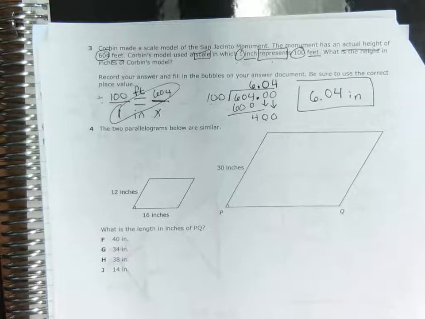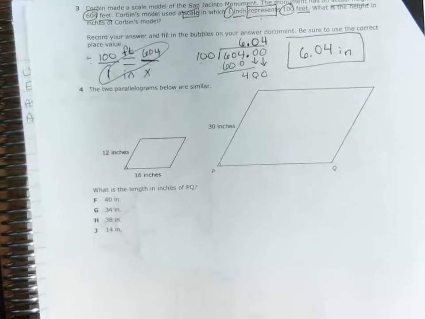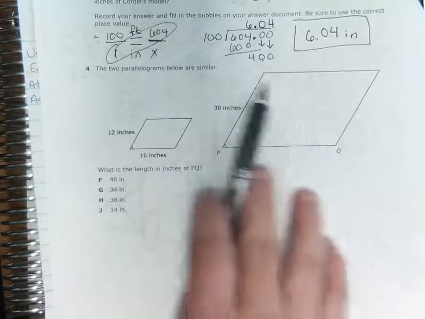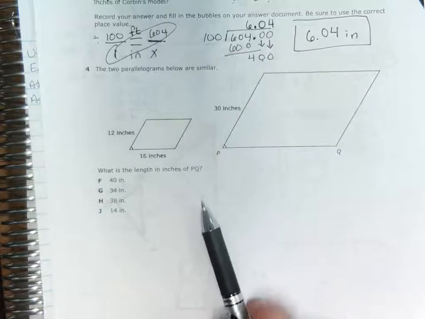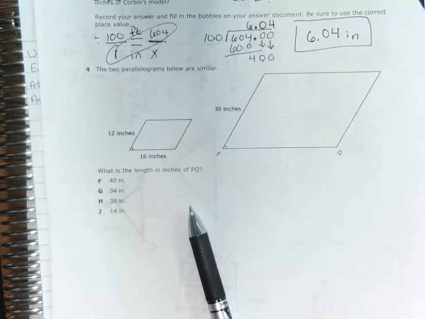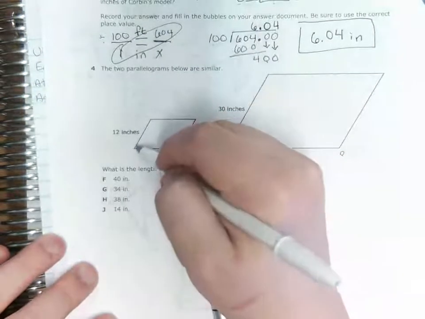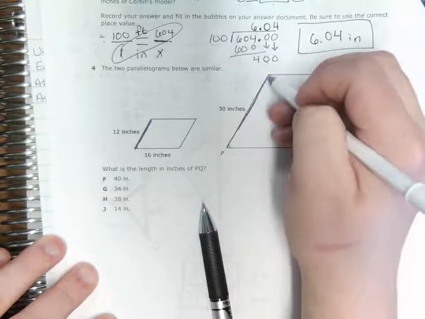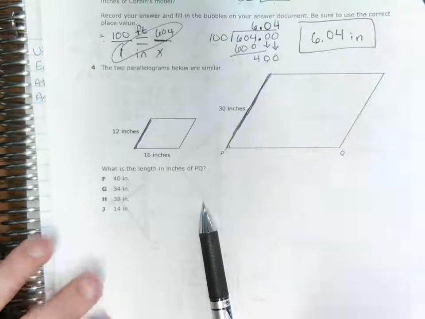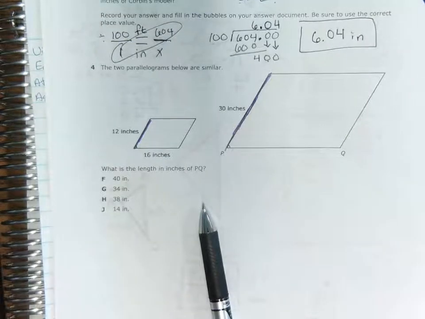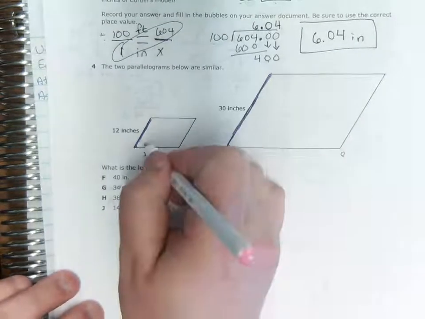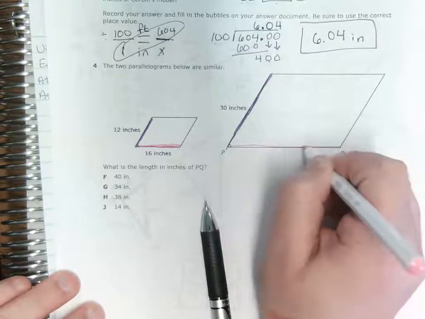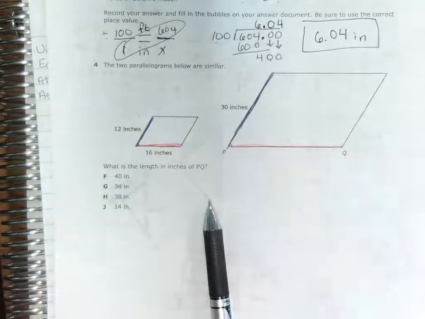Okay. The 2 parallelograms below are similar. And look, they're even facing the same direction, so I don't even need to redraw these. Okay, so let me color them. I only need 2 different sides. I know 12 inches and 30 inches are the same. And then I'm trying to find the side that matches with that 16 inches, that PQ. It says PQ, okay? So that's what we're trying to find.